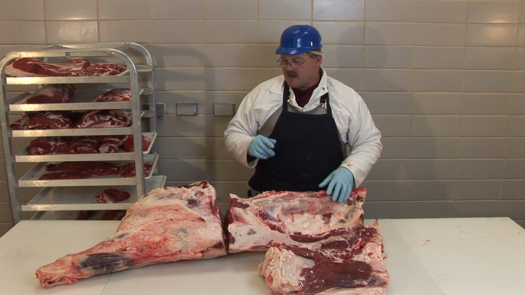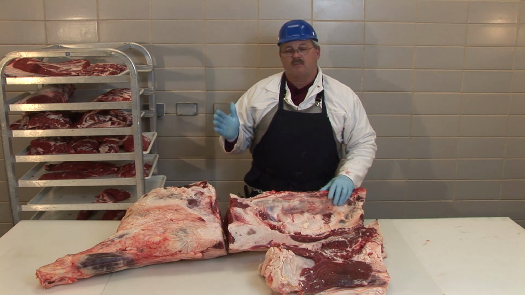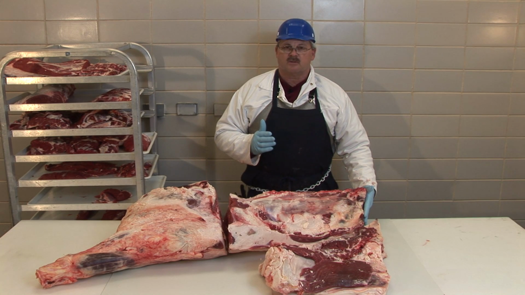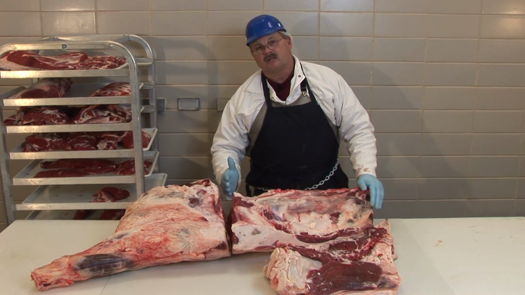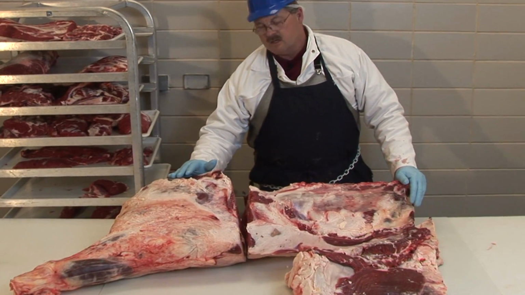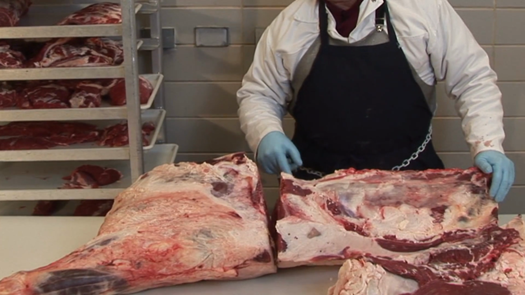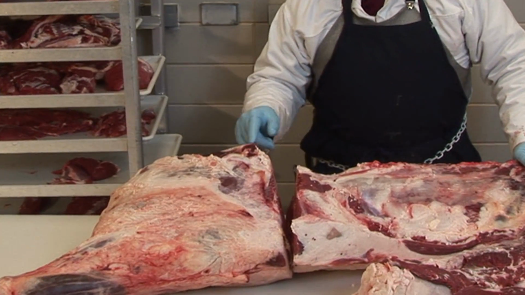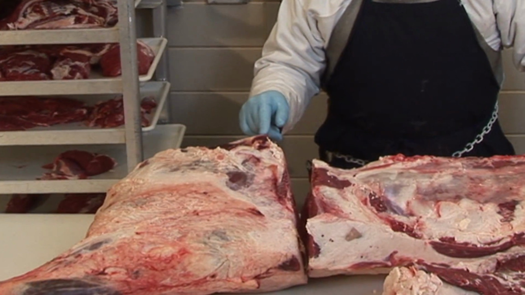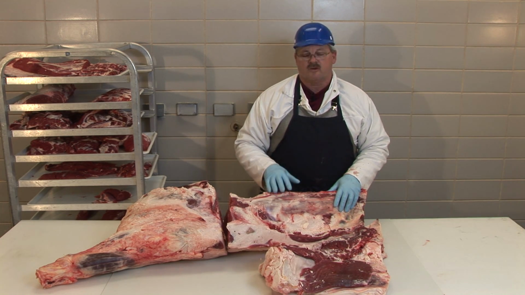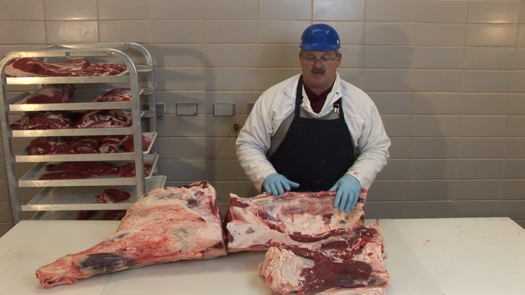When we start looking at each one of those and making a break, remember we separated this end of the loin between the 12th and 13th rib. We separate this end of the loin from the round between the 4th and 5th sacral vertebrae, and right in front of the knob of this bone here, which is part of the hip structure. Once we get those separated, we can start working through some of the pieces that were in there.